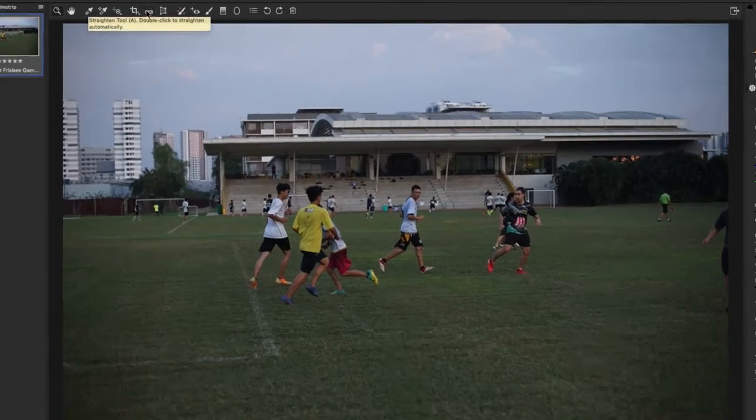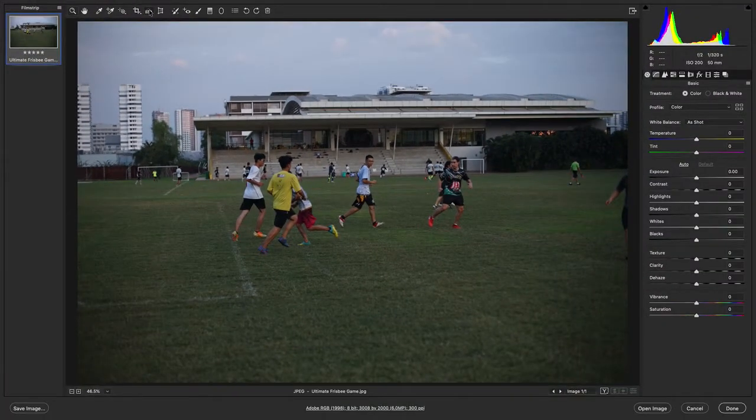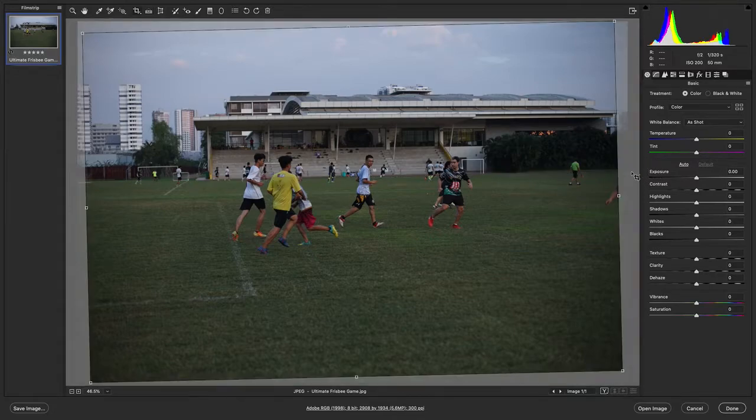Click on the ruler. And then if I just click on a straight line and drag, so I've decided that this is the horizon line, this grass line, and then drag to the end and release. Now it's going to straighten it based on that line.